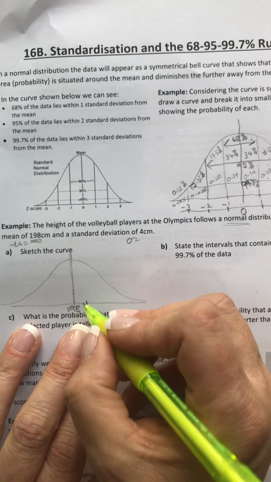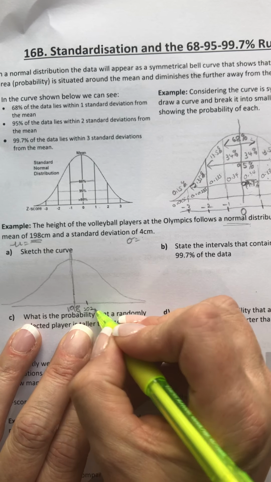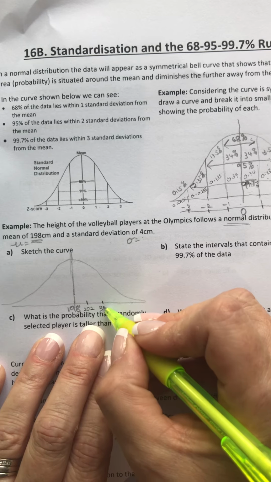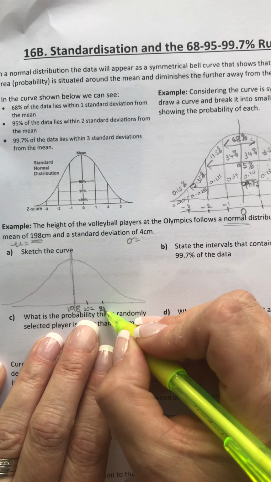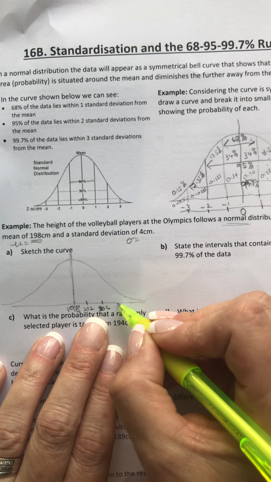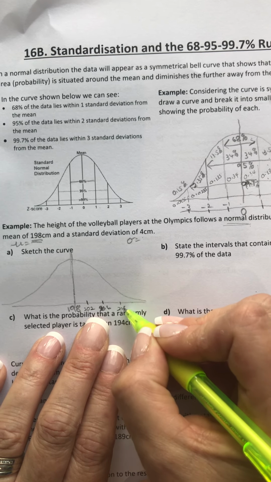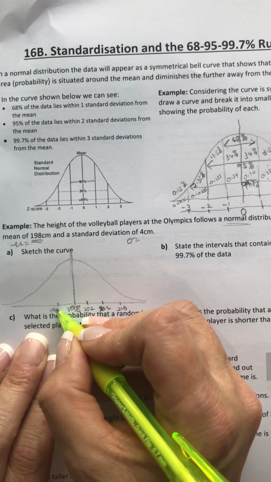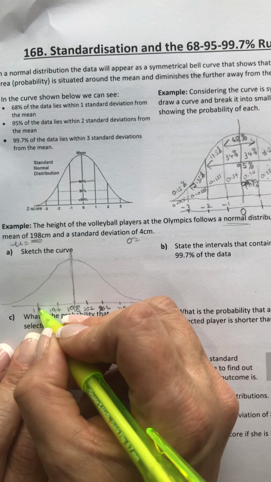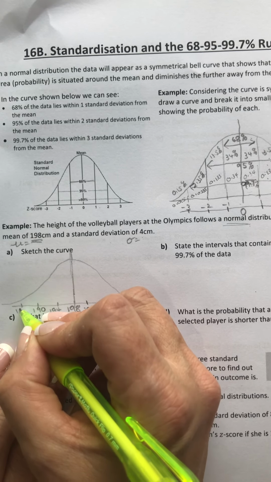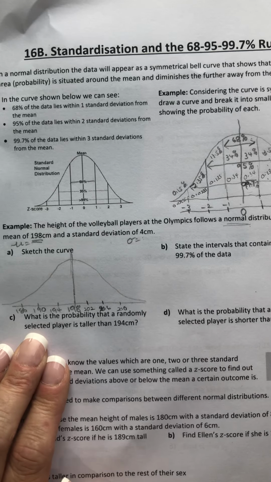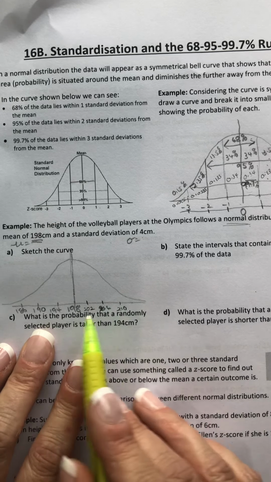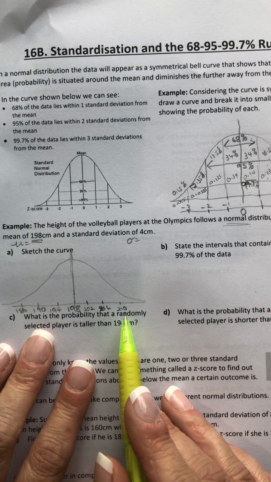So I would go up by 4s. 202, 206 and 210. And then if we're going to go down, we're going to minus 4 each time, ending at 186. Okay, so this is actually the height that we're talking about here.